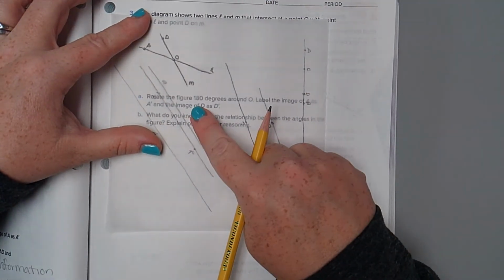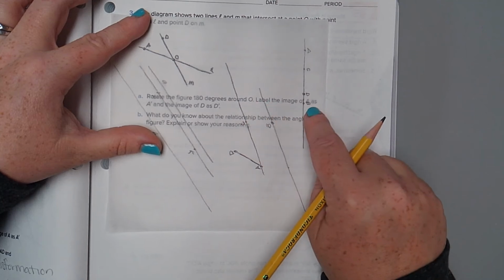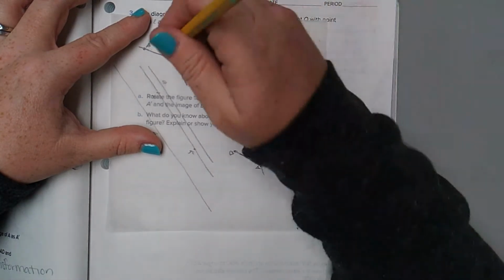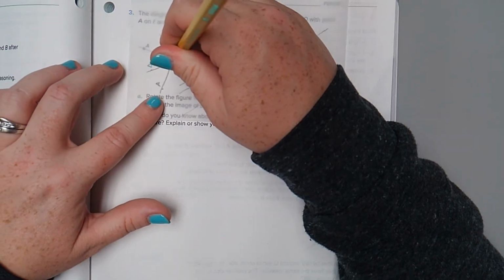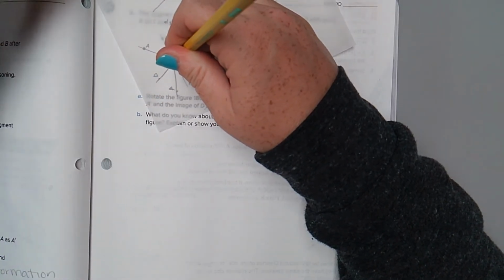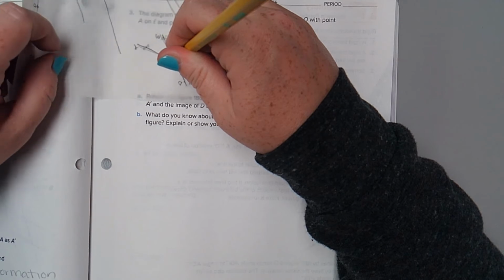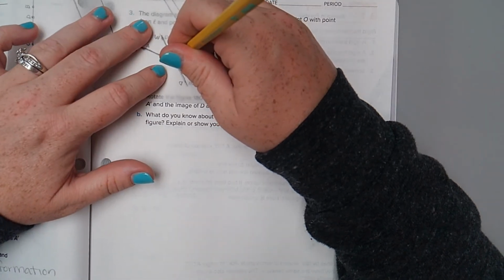Rotate the figure 180 degrees around O. Label the image of A as A prime and D as D prime. 90 degrees, 180 degrees.